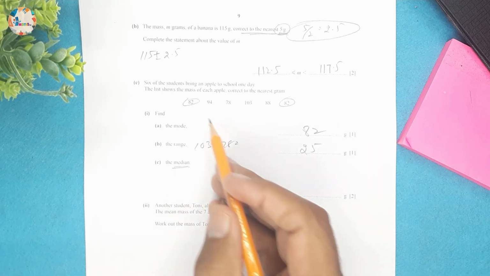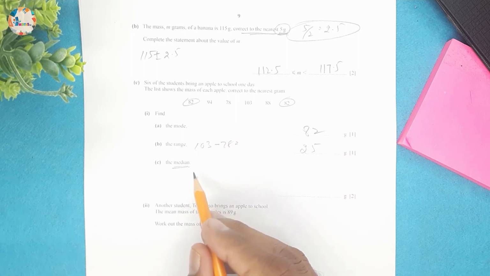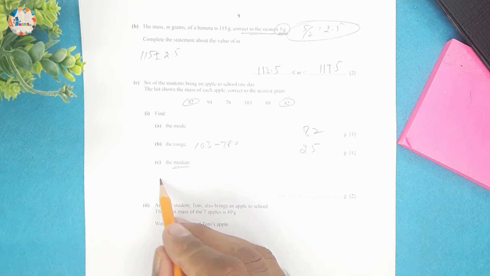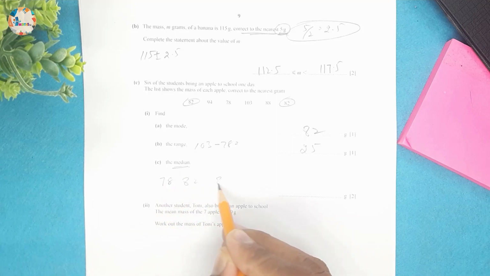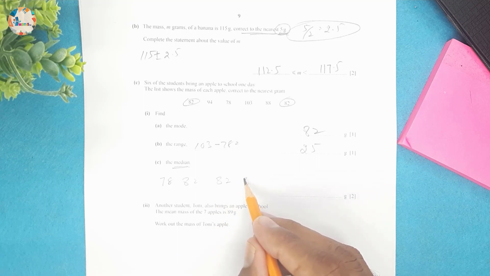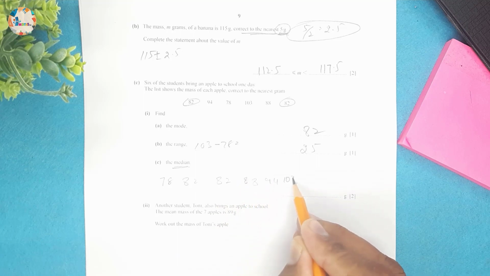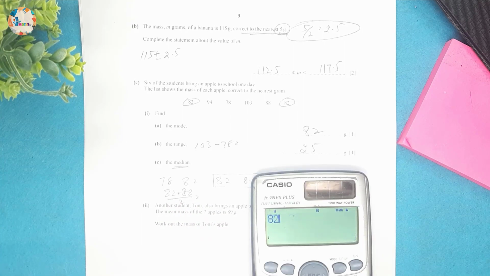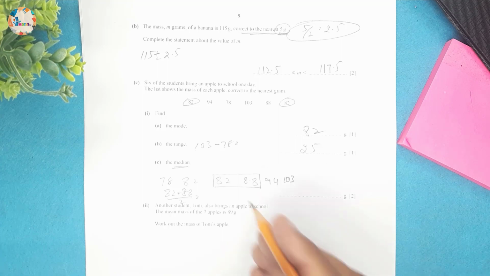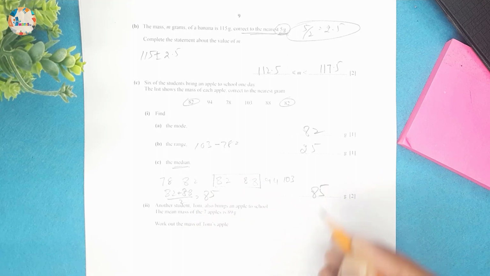The median will be the middle value. For that one, we have to arrange it. To arrange, we'll be taking the minimum first. So 78, then 82, then again 82, then 88, then 94, then 103. So 1, 2, 3, 4, 5, 6 values. So middle will be these two. So you will add 82 plus 88 and divide this by 2, and this will be equal to 85. So our answer will be 85 over here.